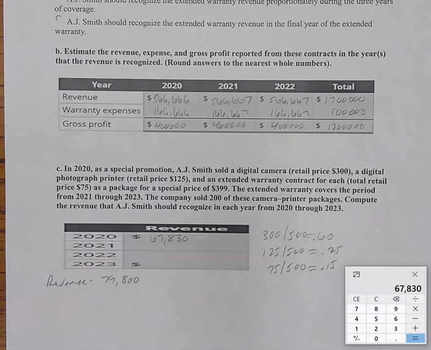So we've already recognized in the first year $67,830 of this $79,800. So let's make sure we did it right. $79,800 minus $67,830 equals $11,970, and then I'm going to divide that by 0.15 to make sure that I did this correctly, and I did.